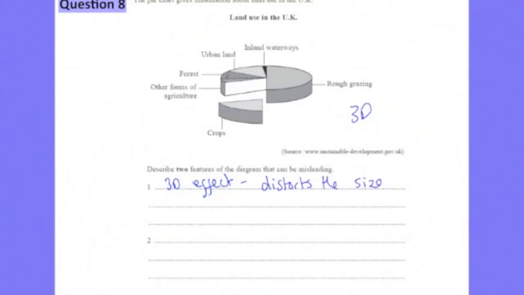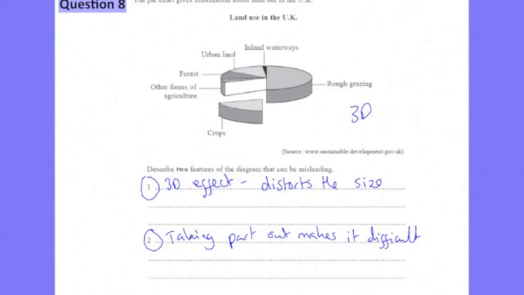This part here, other forms of agriculture, looks really small because of the way it's being presented in the 3 dimensions. We can also see that the fact that they've taken a part out of the pie chart is also misleading, and it makes it difficult to see the ratios. So one reason is this. A second reason is that taking or slicing part out makes it difficult to see the ratios.